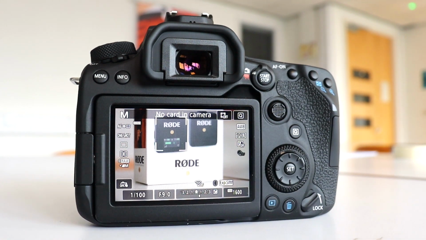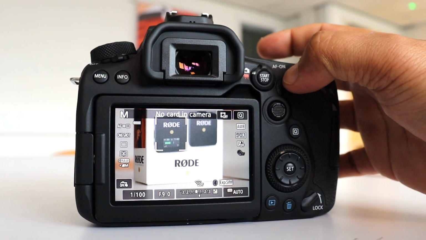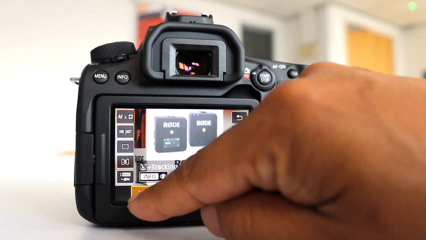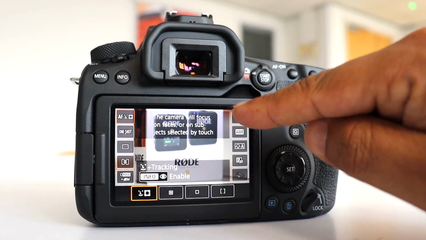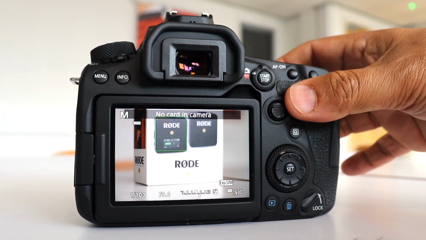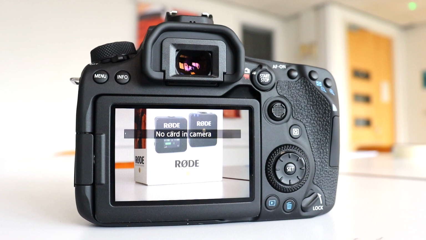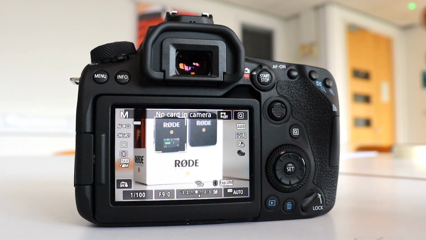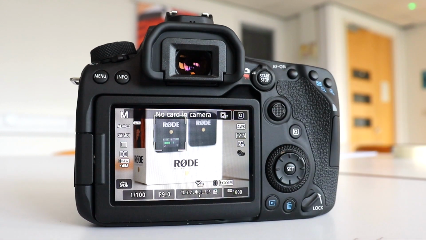For example, if you've got things moving at high speed and you want to capture them in focus, it's really worth selecting your tracking. Go to your tracking, enable that, and then go to AF, focus in, and then take your photographs or film your subject because it will be much more in focus. Very, very useful.